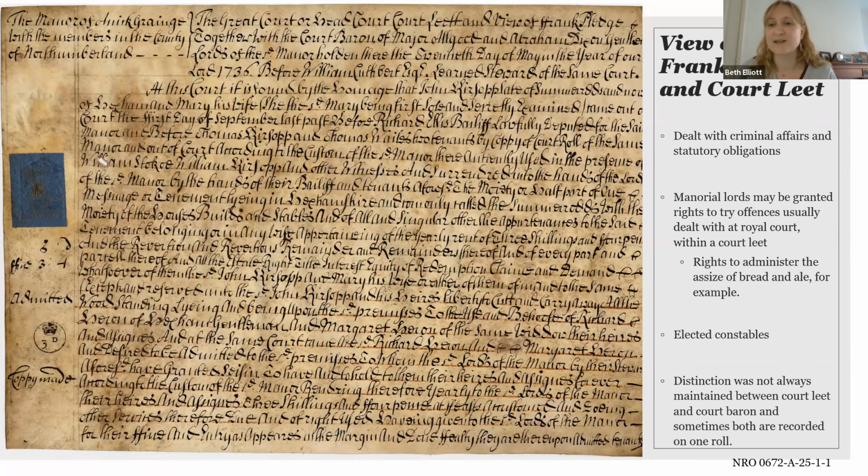So things like the rights to administer the assize of bread and ale, for example, might devolve to manorial lords and their courts. If that's the case, it'll come through the court leet. Again, slightly more serious crimes, though it's rarely things like murder. But if it's anything like that, it would come through the court leet. Usually it's just criminal affairs and statutory obligations coming through there.